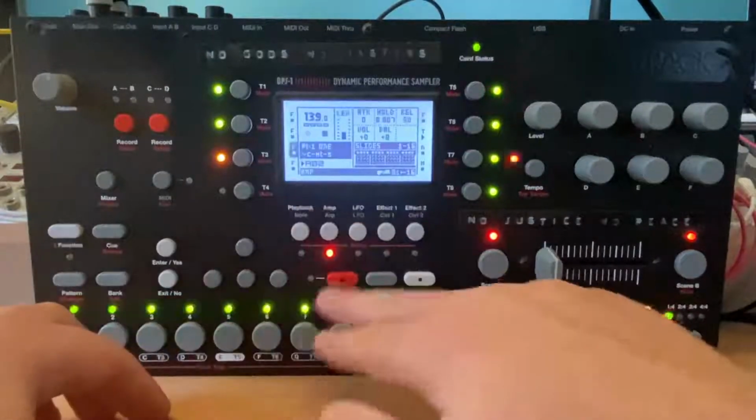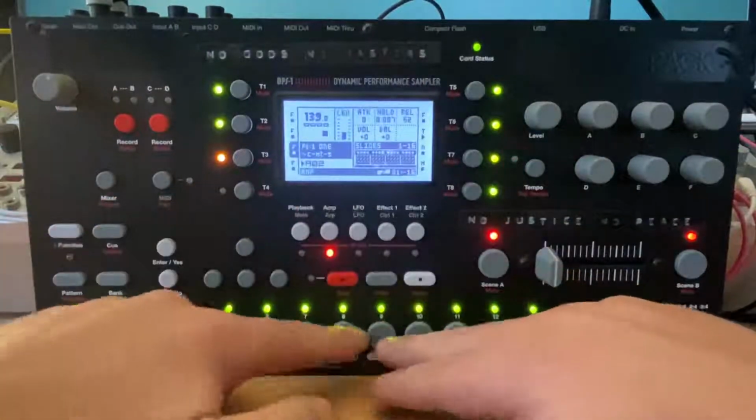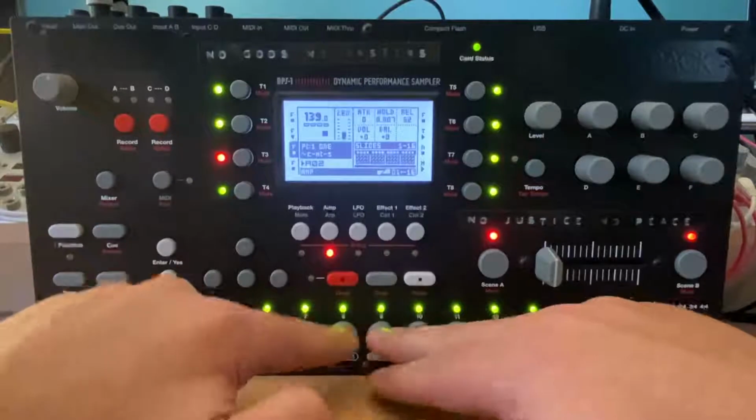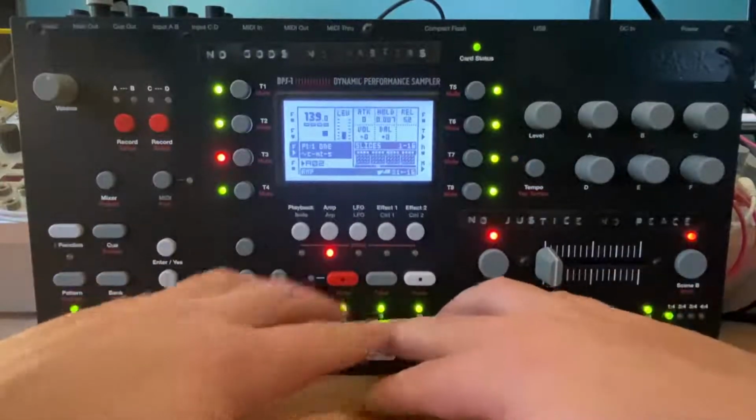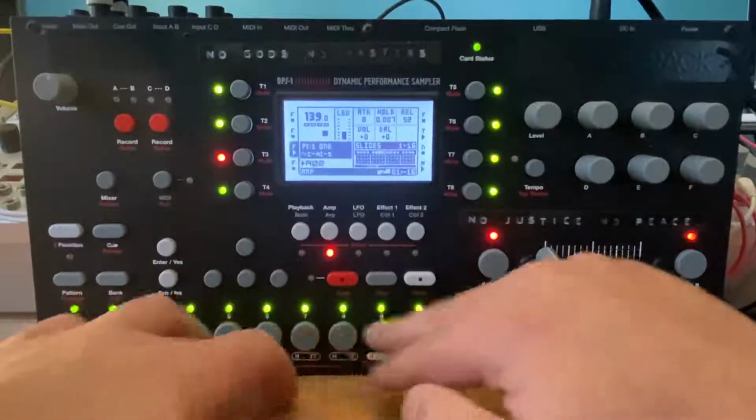Yep. So then on my regular hi-hat track here, I usually just, oops, it's muted, play something in live like that while it's going.